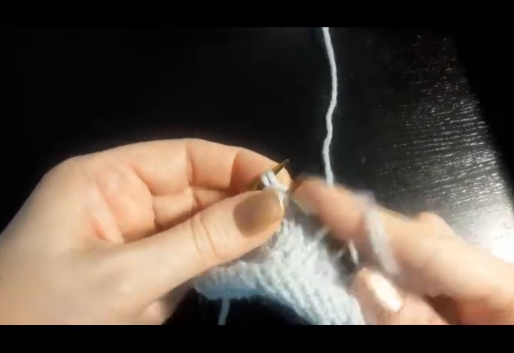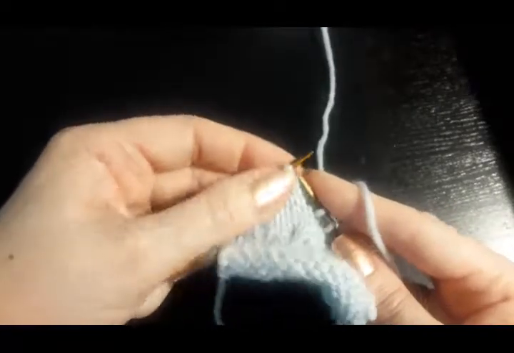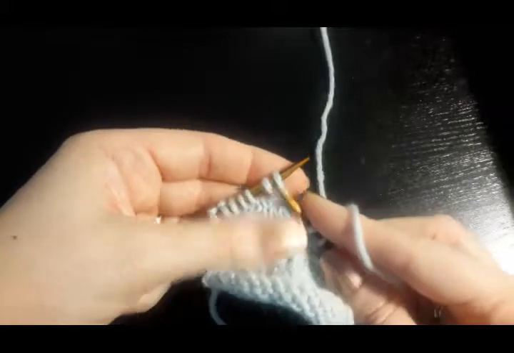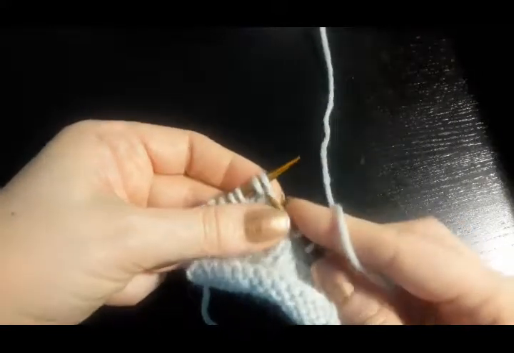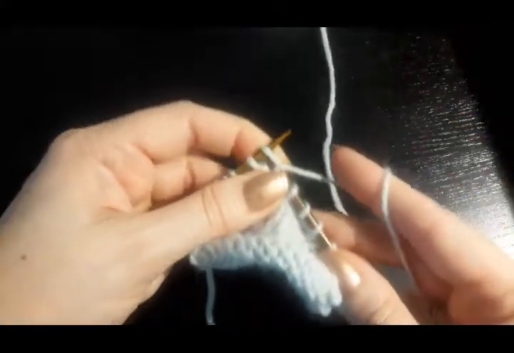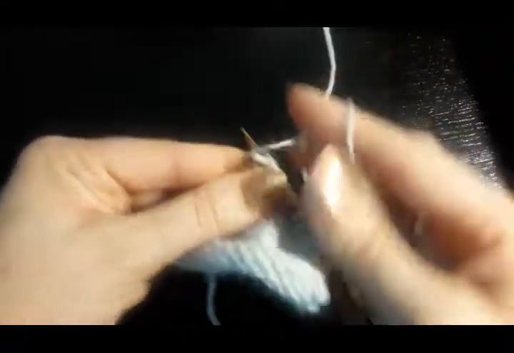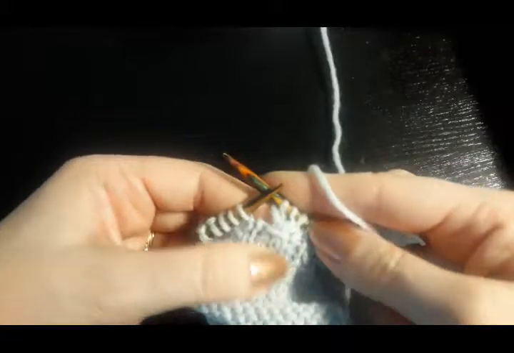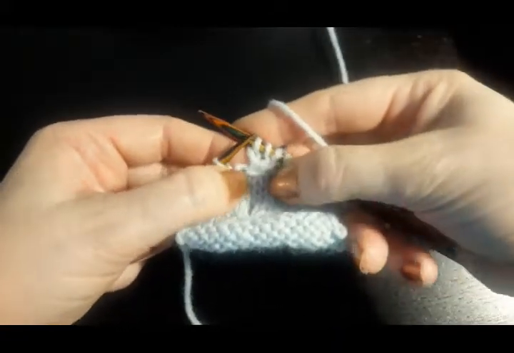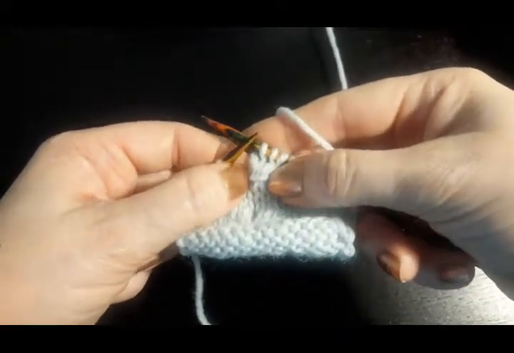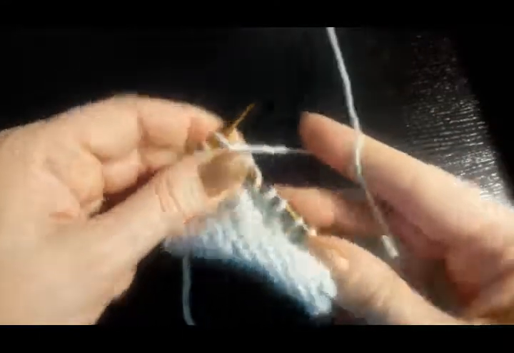You pull it over and off the needle so it doesn't get worked. It's just threaded over, and then you knit the first stitch, yarn over, knit the second stitch. So we've created kind of like a fake little cable looking stitch.